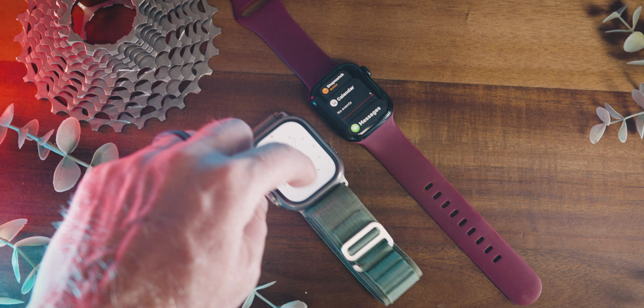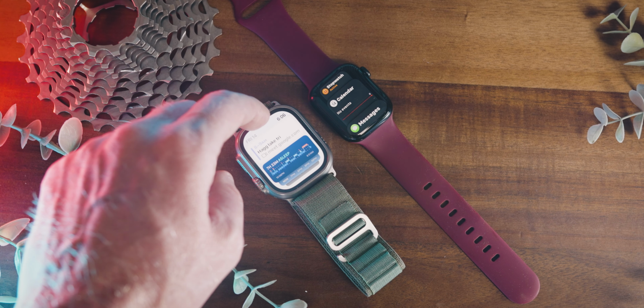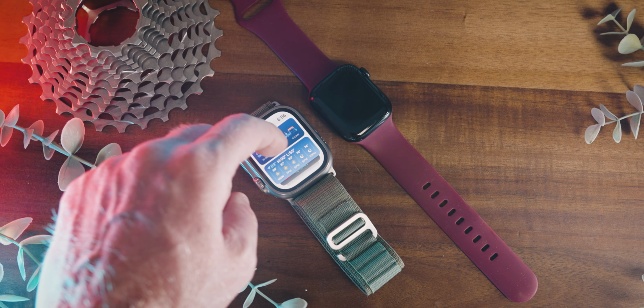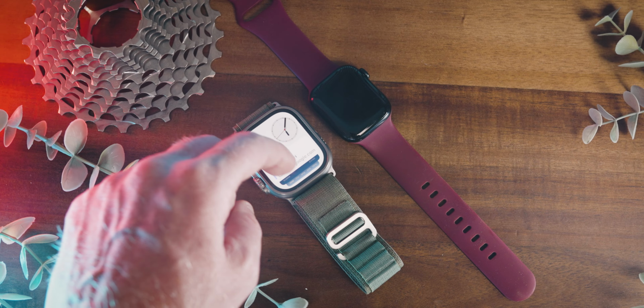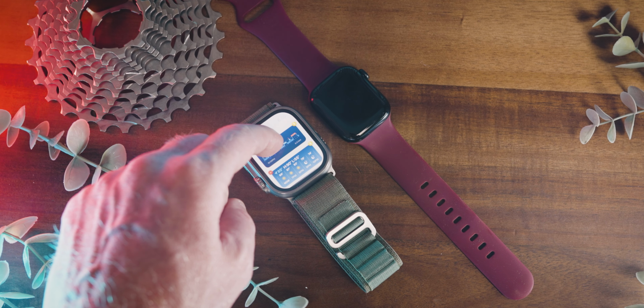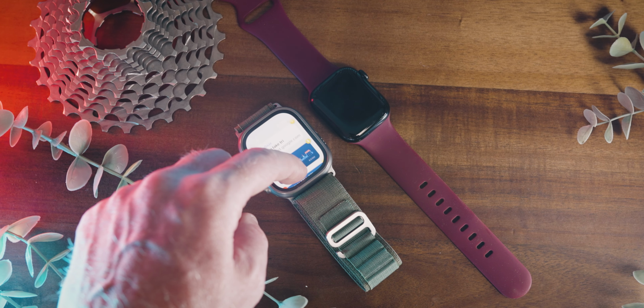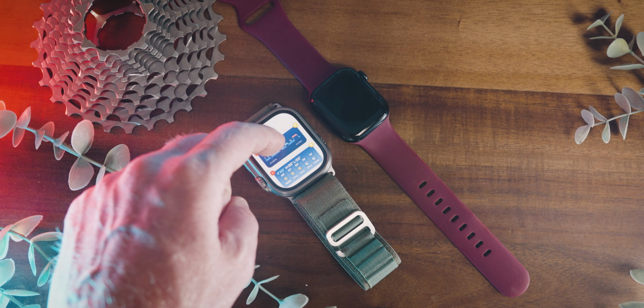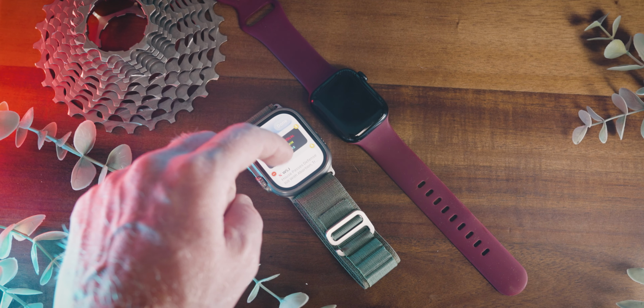Number two, widgets. Right from the lock screen, you can either scroll up with the digital scroll wheel or you can swipe up with your finger and you'll see this new widget area. Now what's cool is that this area is customizable, so you can add or you can subtract widgets. For example, I've always been kind of interested in tracking my sleep, so I'll add that widget here.